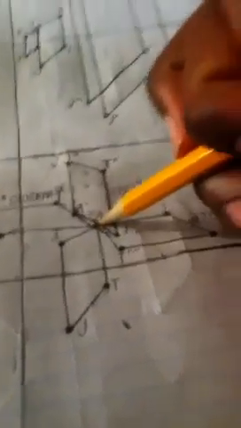Our last transformation is rotation, and with rotation, you slide the paper from your original points. Our original points were (2, 2), (4, 3), (4, -1), and (2, -3).